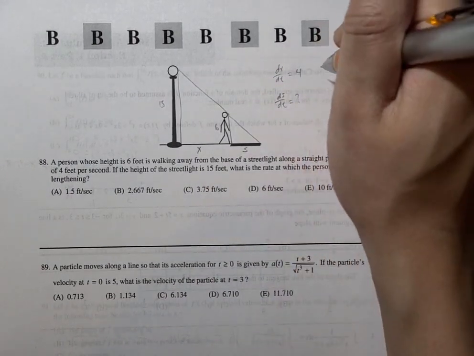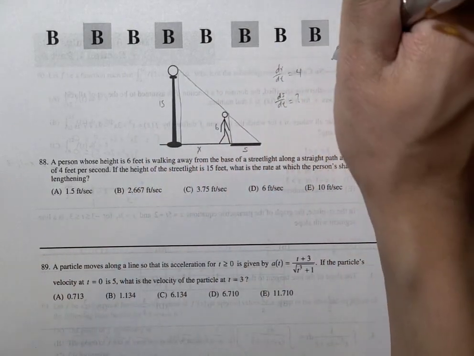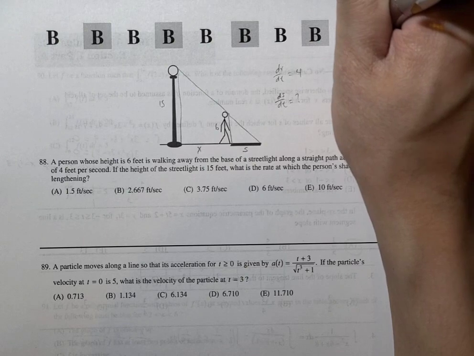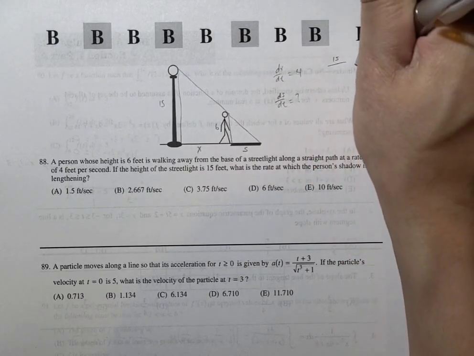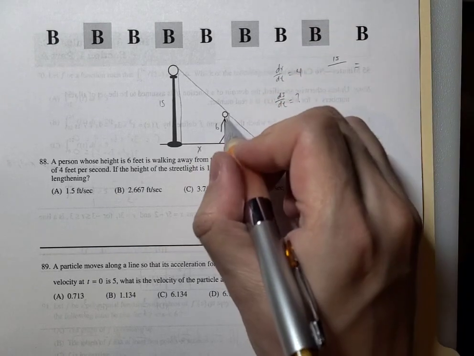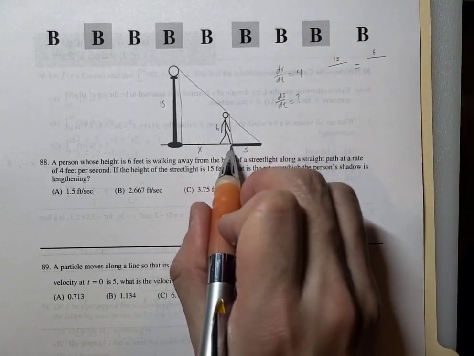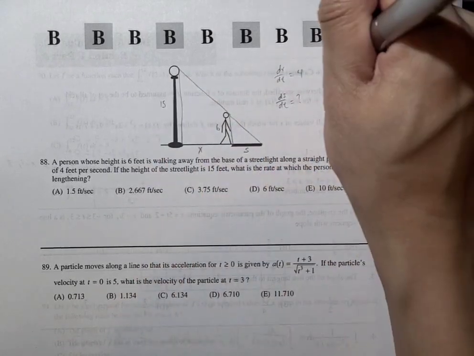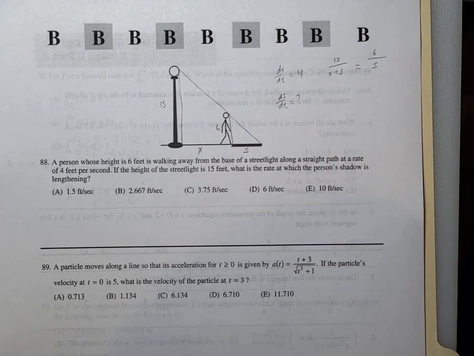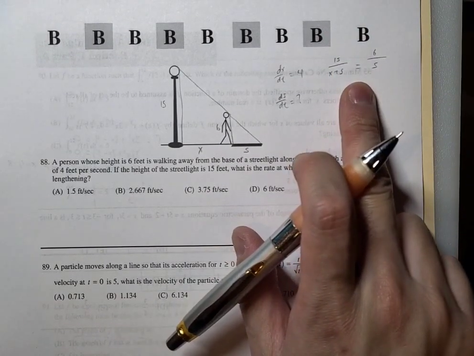Okay. So let's take the heights first. Okay, so 6 divided by s is equal to 15 over x plus s by the similar triangles, okay? So we have this. Now let us simplify.